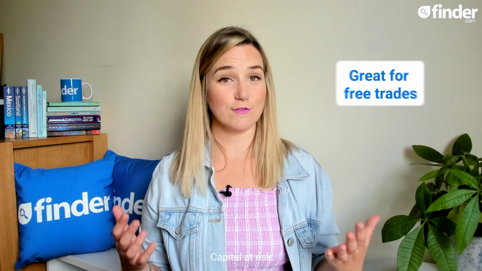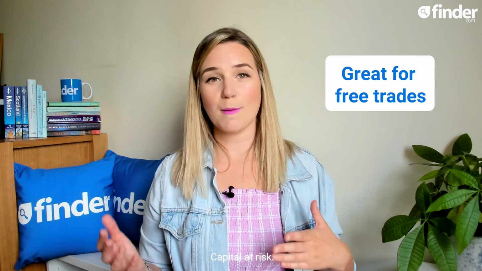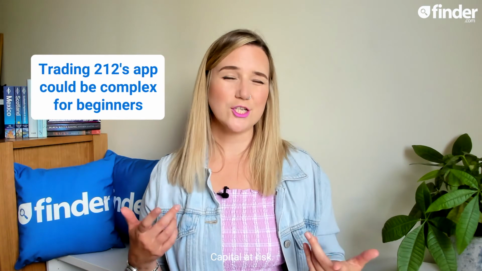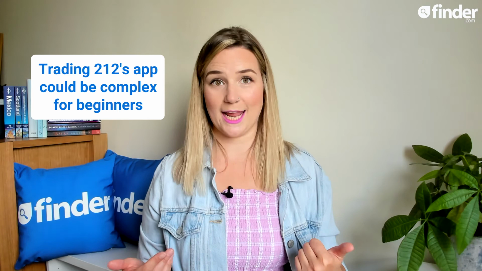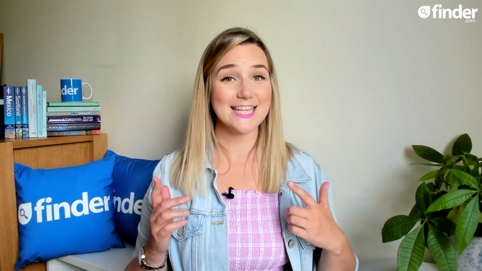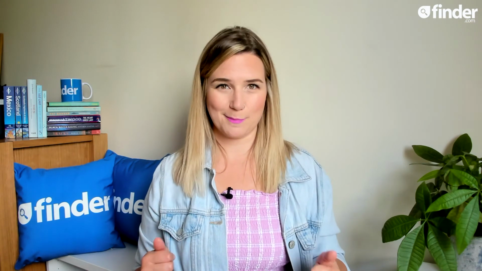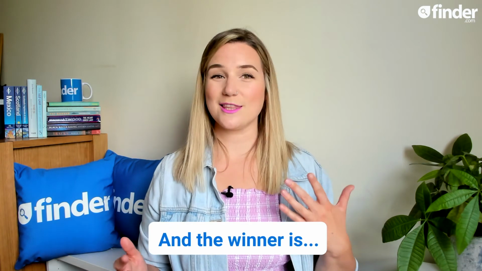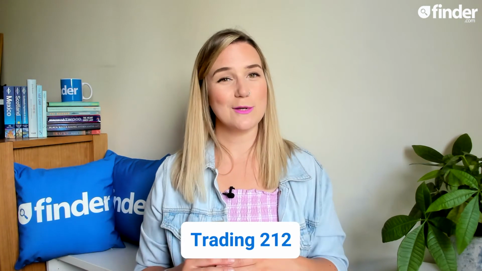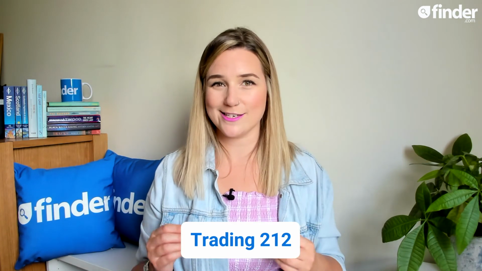Freetrade and Trading212 are both great options for free trading. While both have smart, easy-to-navigate apps, Trading212's interface could be more complicated for beginners. However, its wealth of learning tools and the demo app mean there's plenty of resources available to help you get up to speed. Overall, between the fees and features, Trading212 just pips Freetrade to the post.